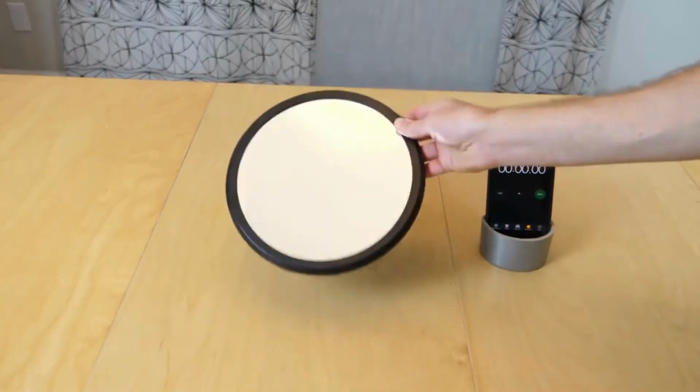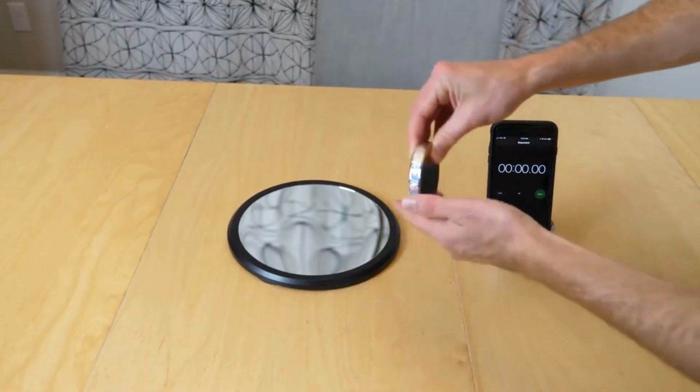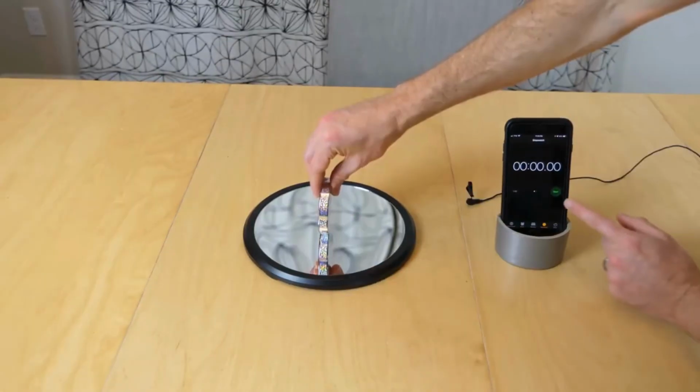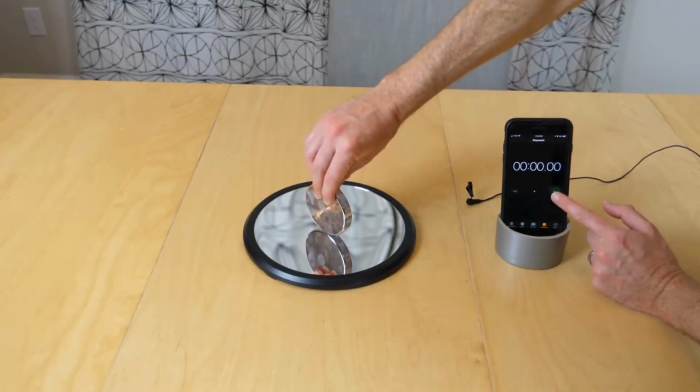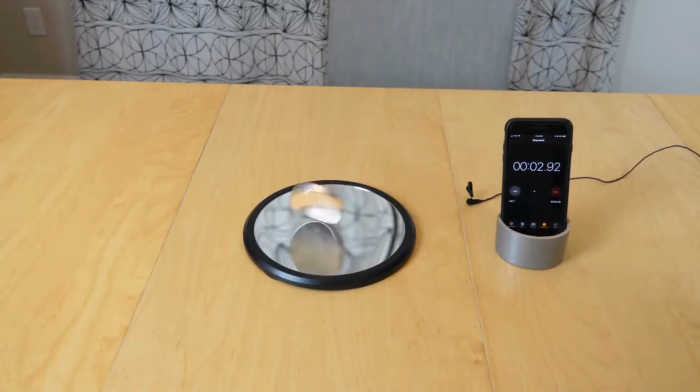So this is just a glass mirror here. It has very little rolling friction, and I'm gonna spin my coin on this now. Let's see how long it can actually spin. 3, 2, 1. Okay, it's starting to tip over now. You can hear that sound there. It's getting higher and higher pitch as it goes.